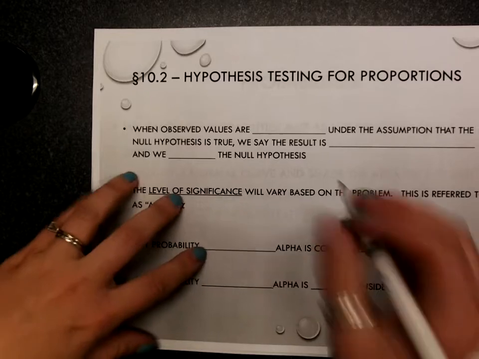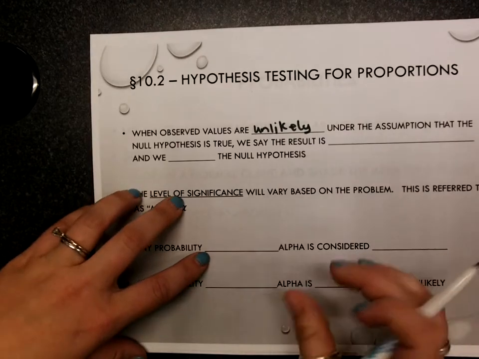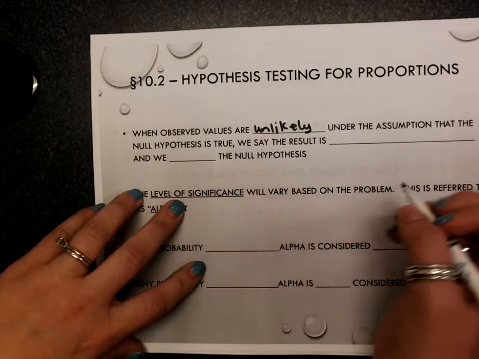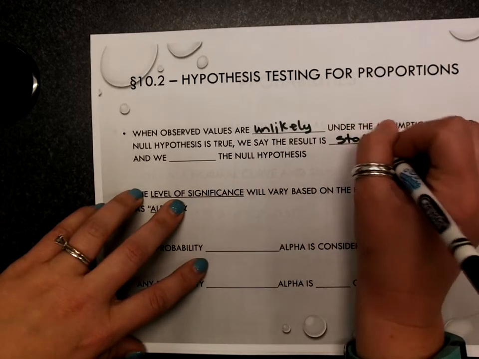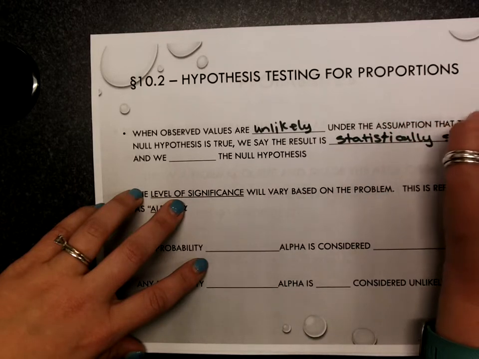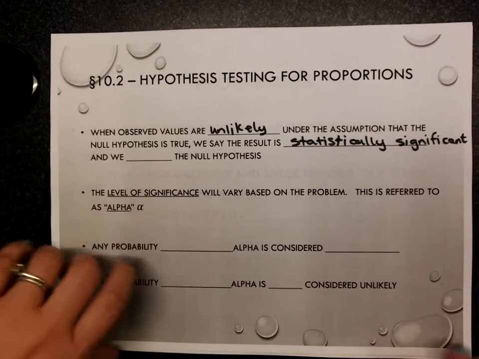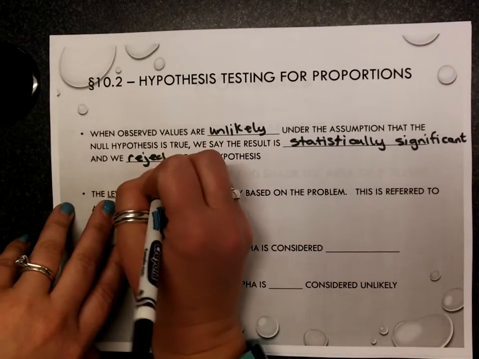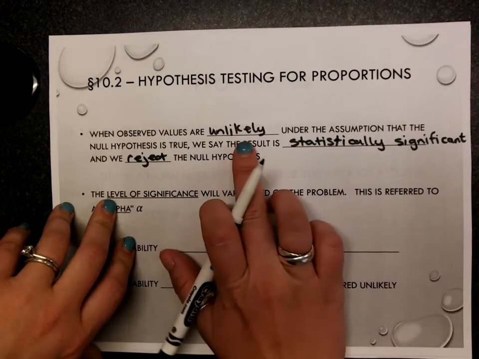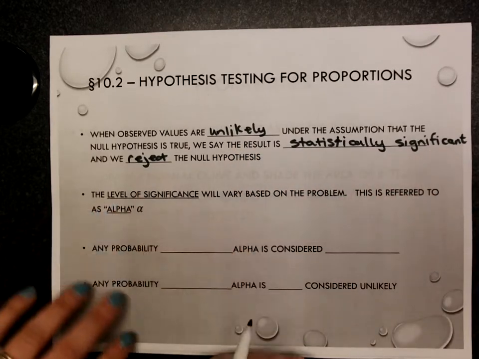So when the observed values are unlikely, when we have a small proportion or chance of that happening under the assumption that the null hypothesis is true, we say that the results are statistically significant. Statistically significant. And we reject the null hypothesis. So we found a very small proportion or chance of this happening. It's a very unlikely chance. That means that we have statistically significant results and we can reject the null hypothesis.